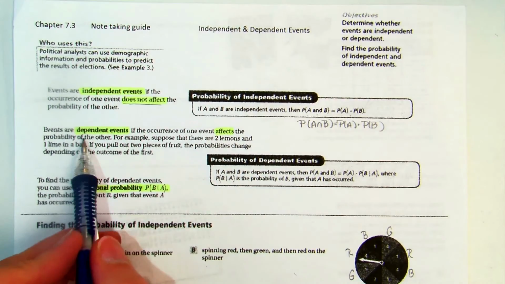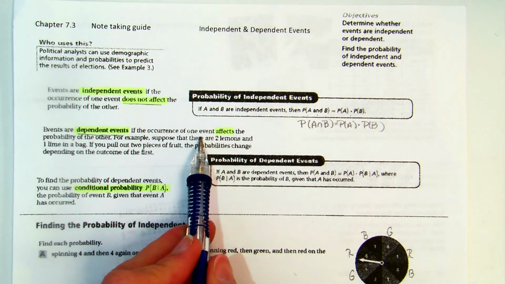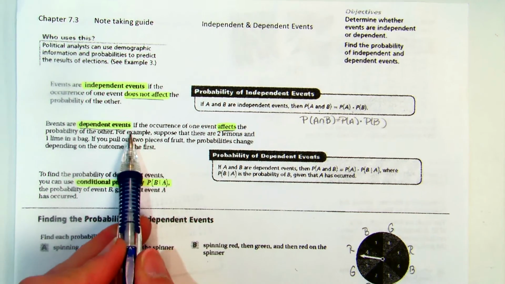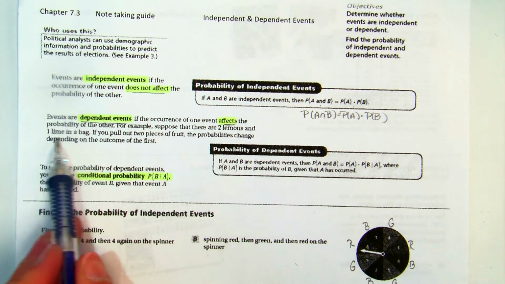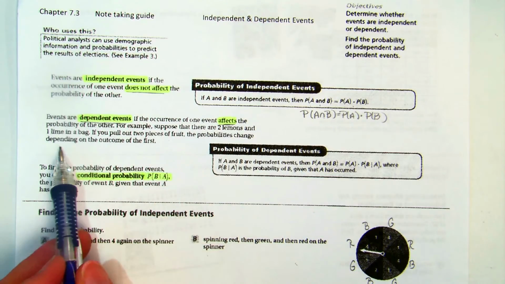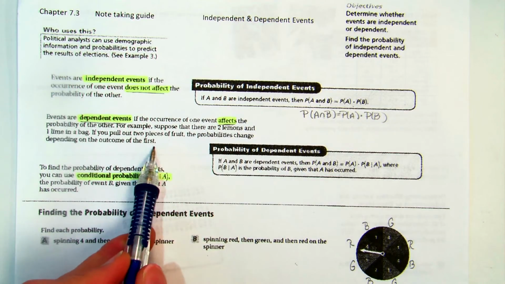Events are dependent events if the occurrence of one event does affect the probability of the other. For an example, suppose that there are 2 lemons and a lime in a bag. If you pull out 2 pieces of fruit, the probability changes depending on the outcome of what the first one was.